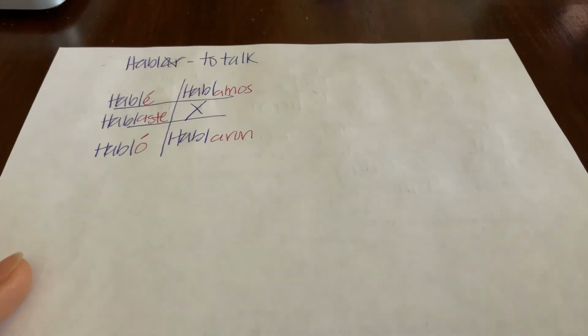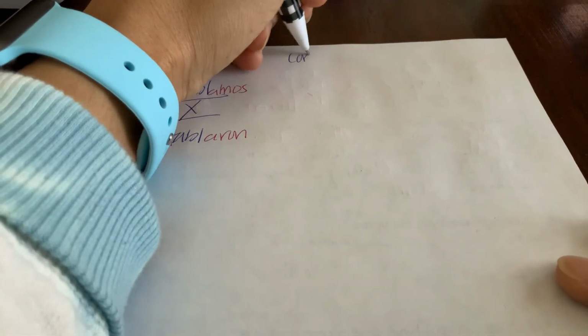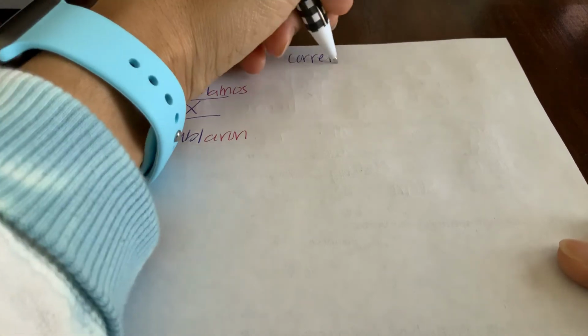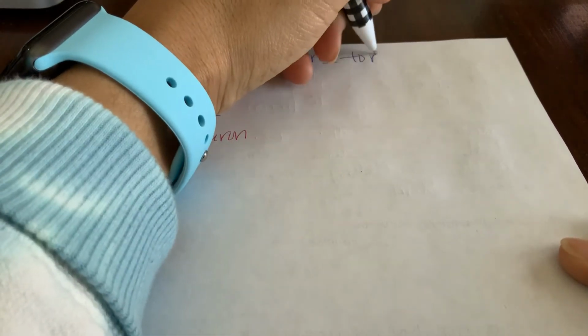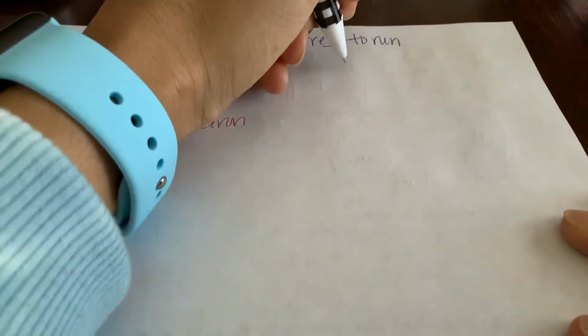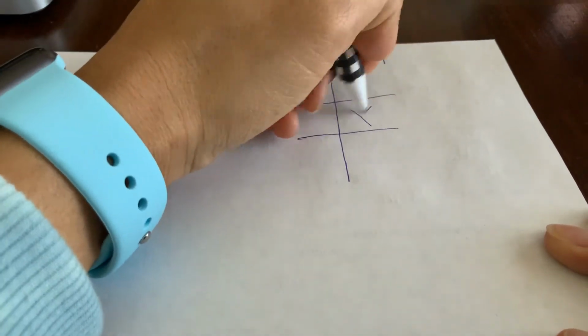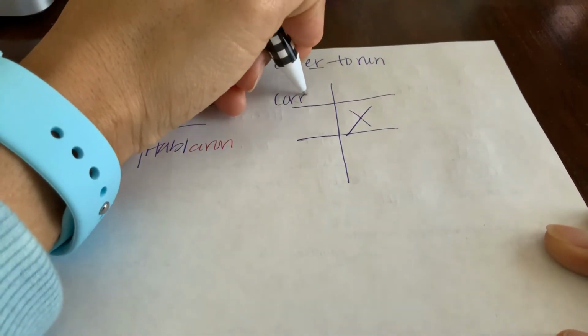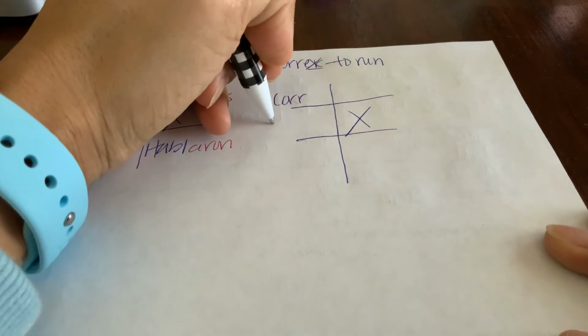Let me do an ER verb for you. Let's use correr, to run. So it's going to look like this. Because we take off this ER, so we have cor.